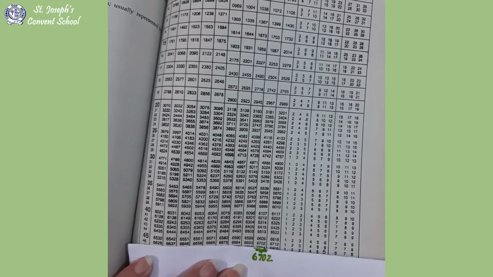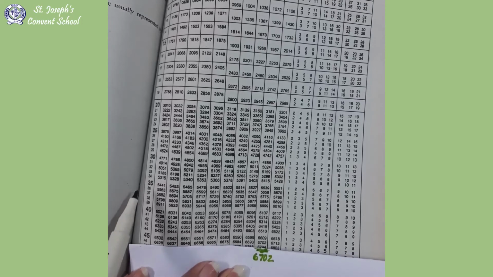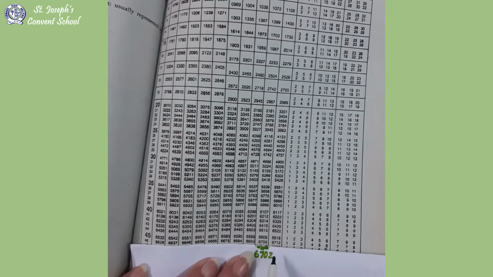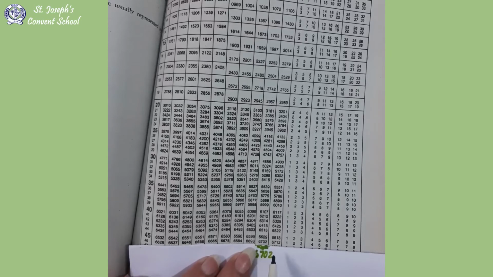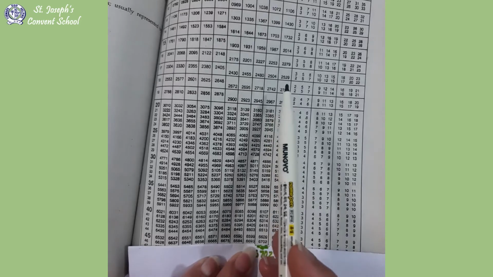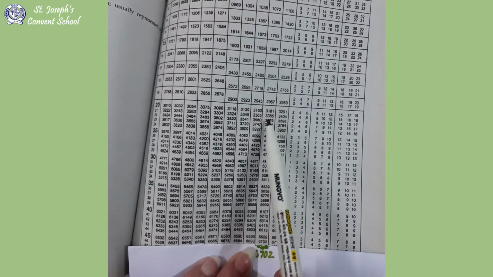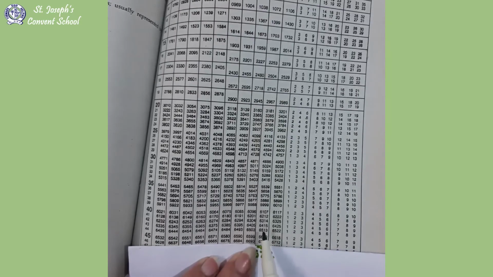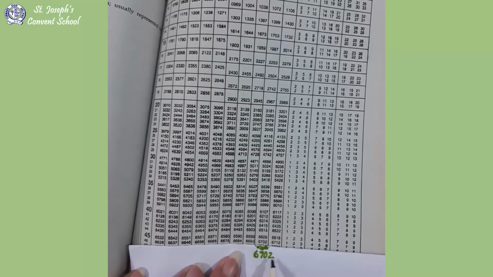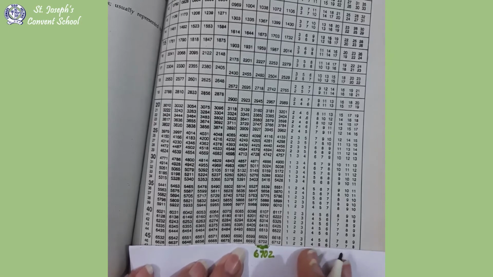So for 46, the first two digits in this column, keep the scale under it. Then the third digit, you will check from the top in column 8. This is column 8. So the intersection of 46 and 8 is 6702. You can check it in the log table.